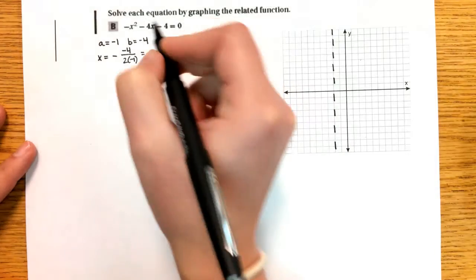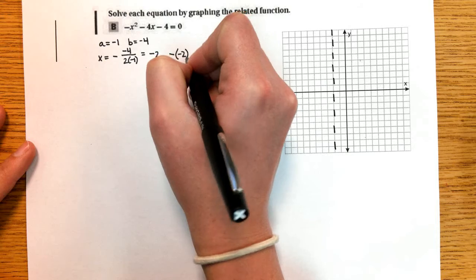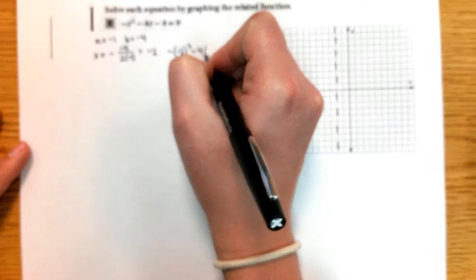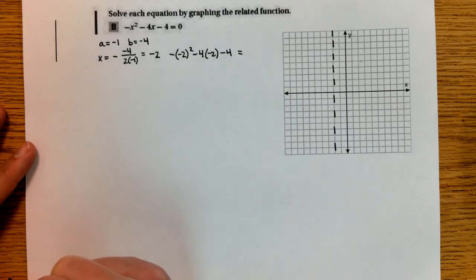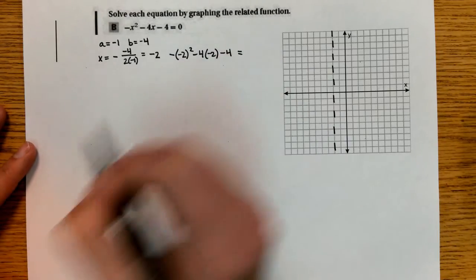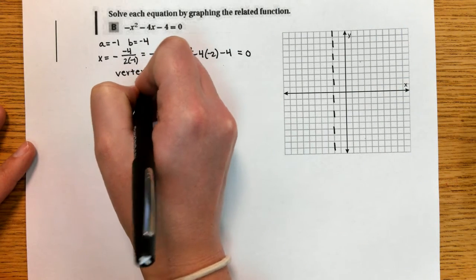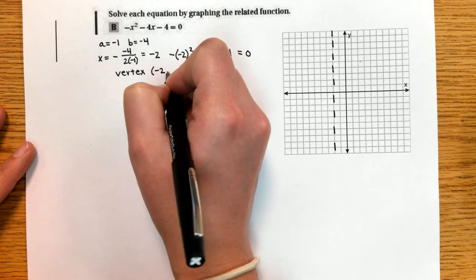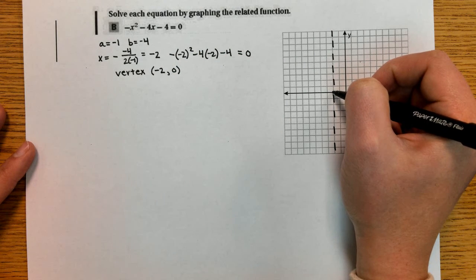Then I'm going to find the corresponding y to get my vertex. So we're going to have negative 2 squared minus 4 times negative 2 minus 4. And when you find that, you are going to get 0. So our vertex is negative 2, 0. So negative 2, 0 is right here.